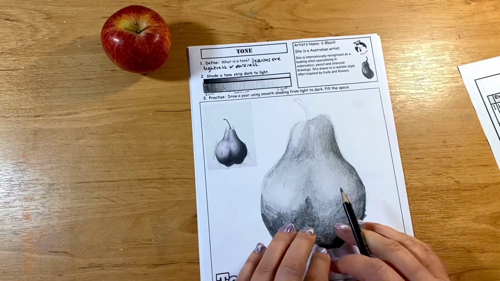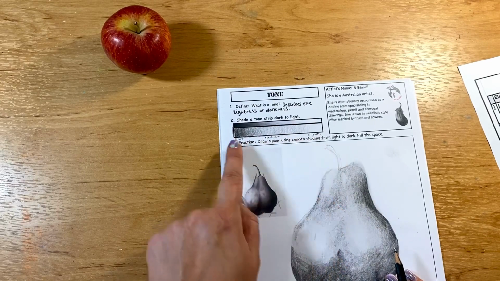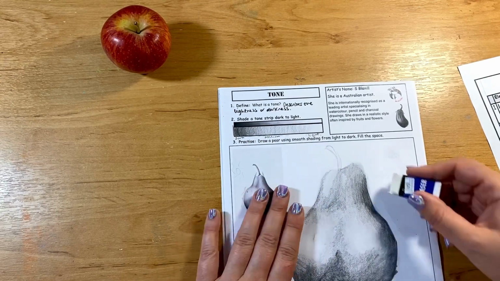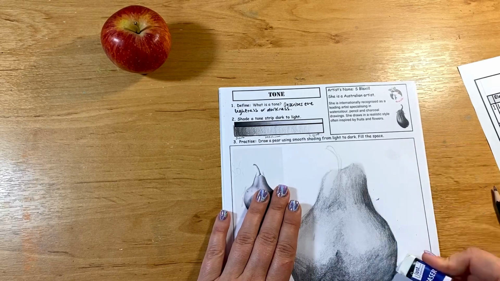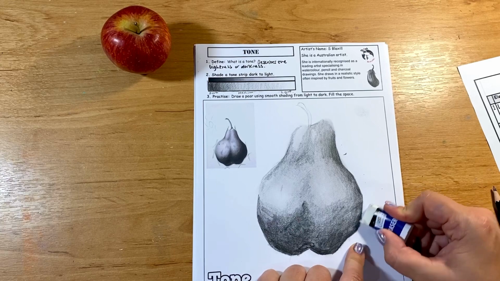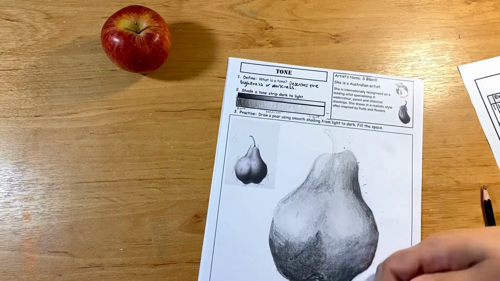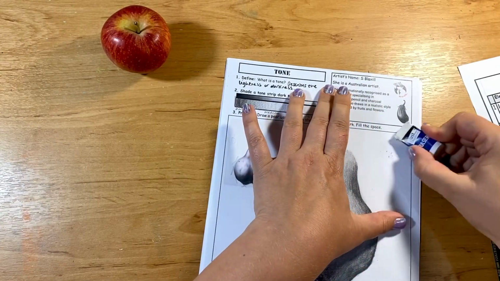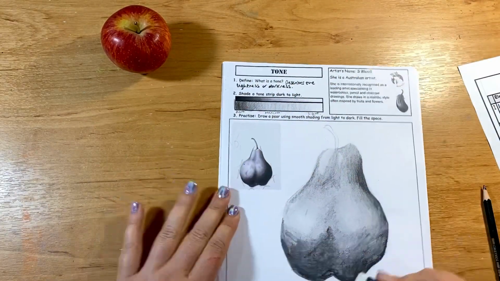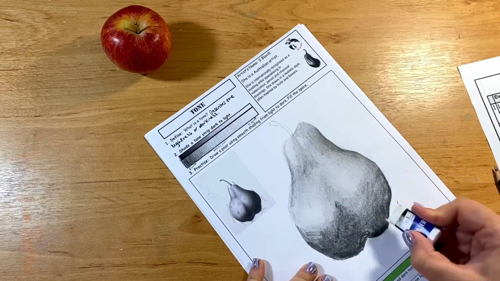Okay, so once you've got light, medium and dark, like up here, we're going to refine this a little bit. So the first thing you might need to do, like I've gone over the side here, is just use your rubber just to tidy that up. Now you might have also got kind of like finger smudges, like I've got one there. You might have rubbed it a little bit with the side of your hand.